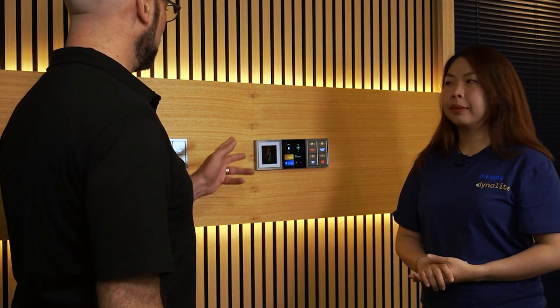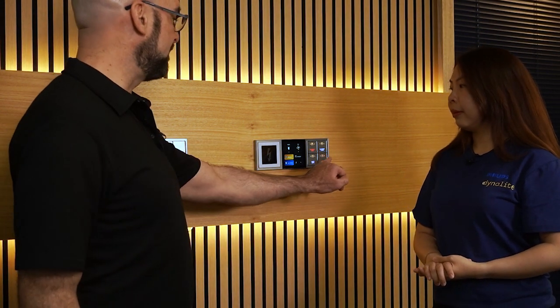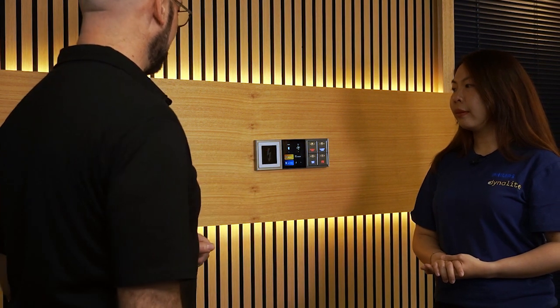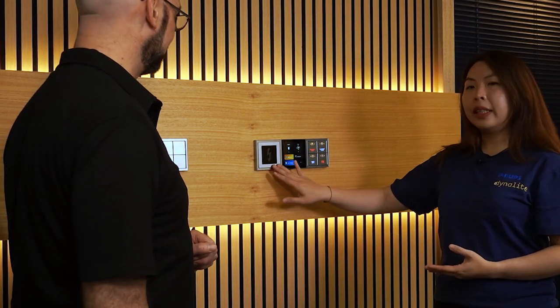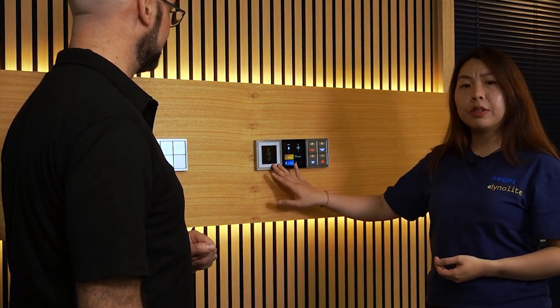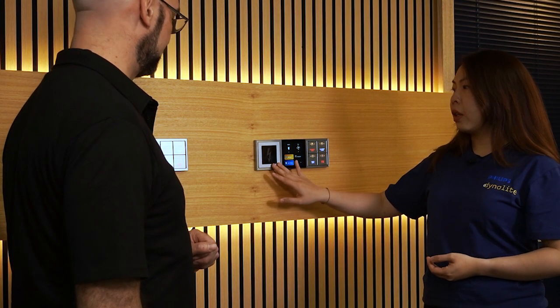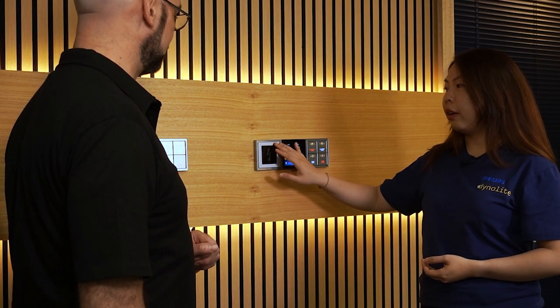So looking at the triple gang here, I see we've got a button and a display that we all know about, but what's happening here on the left side? So this part is actually reserved for the Siemens V8 accessory. So we have designed the inserts.